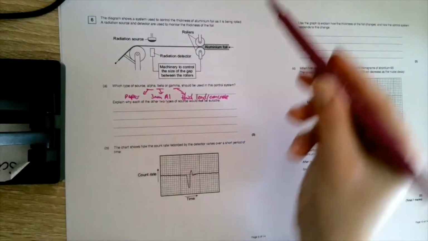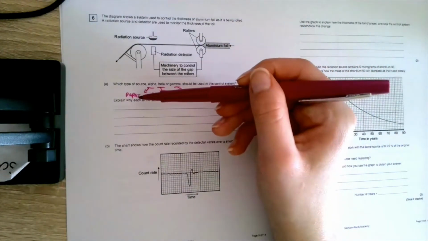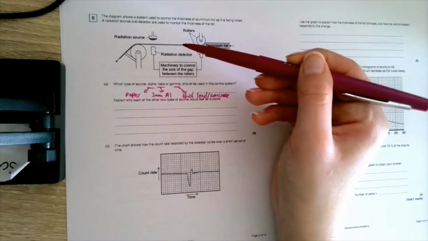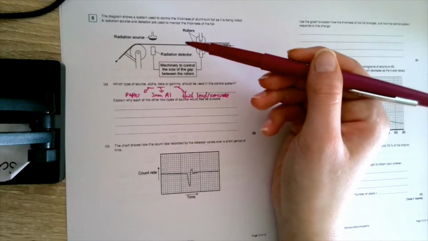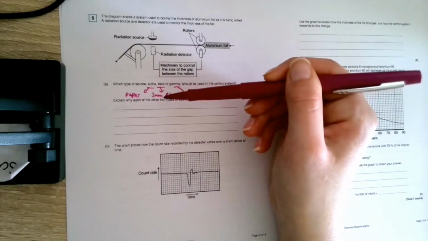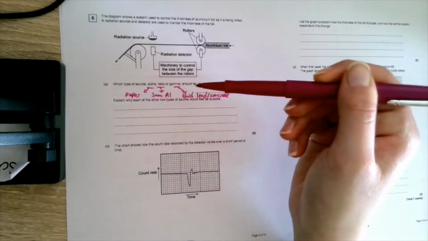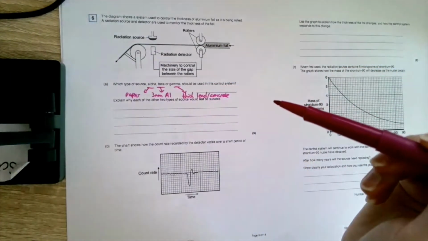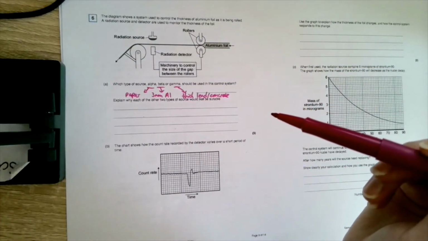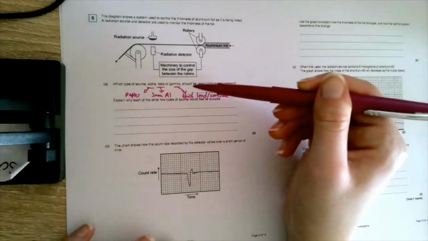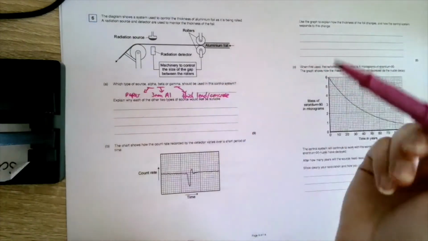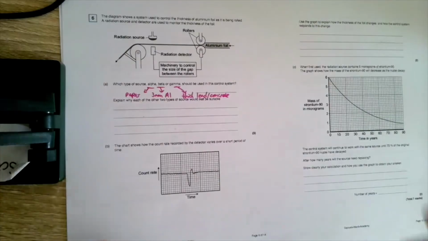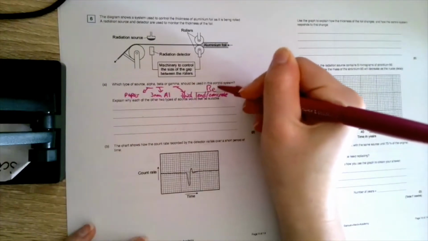And so paper, any thickness of the aluminium is going to stop the alpha. Beta, however, some will pass through if it's too thin, but if it's too thick, it would be blocked. Gamma, all of it would pass through any thickness of the aluminium, so it has to be beta.